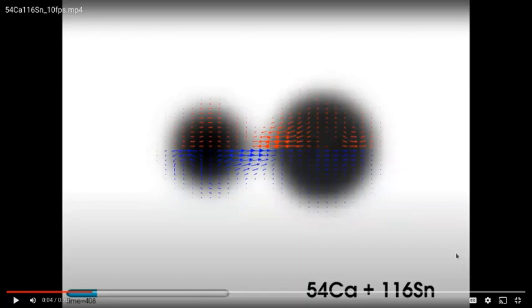Are you plotting the gradient, or is this actually, because you have some collision coming with some speed? Are they suggesting they actually leave the surface of one nucleus and jump to the other, or is it just a gradient? No, this is the total current of the particle.